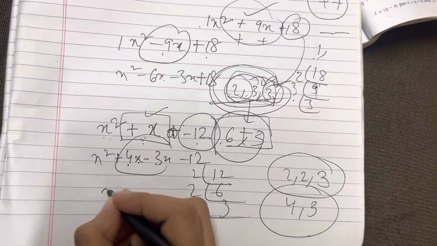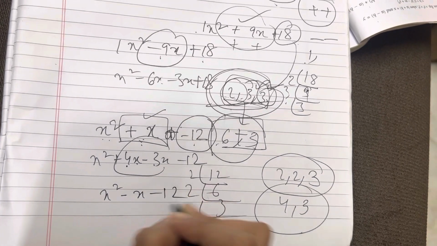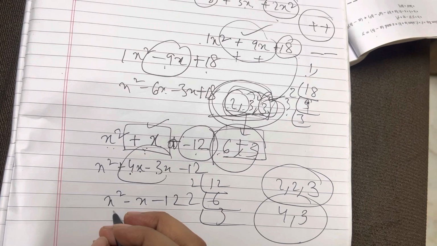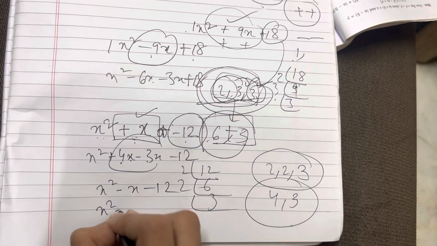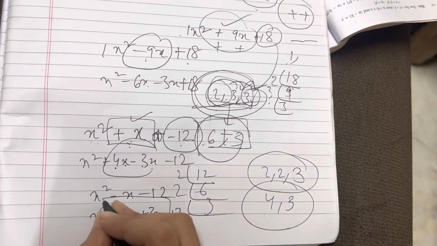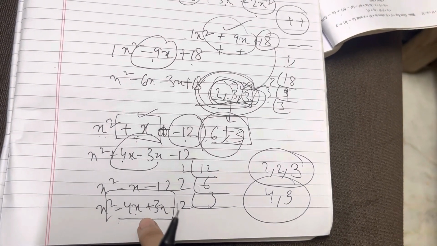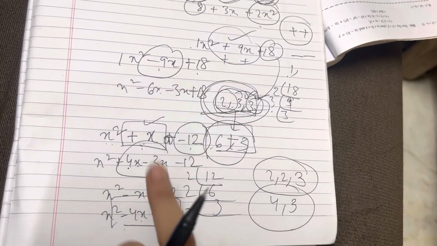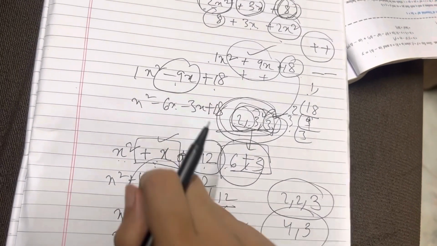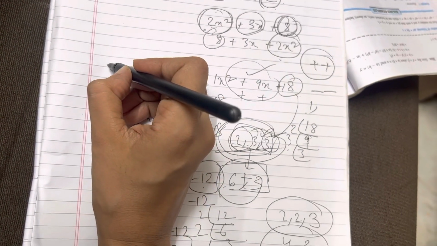And if the middle term is negative, then the greater number is going to be basically negative. x square minus 4x plus 3x minus 12, because minus 4x plus 3x is going to give you minus x. So if either the last term or the first term is negative, the middle term is going to be subtracted.